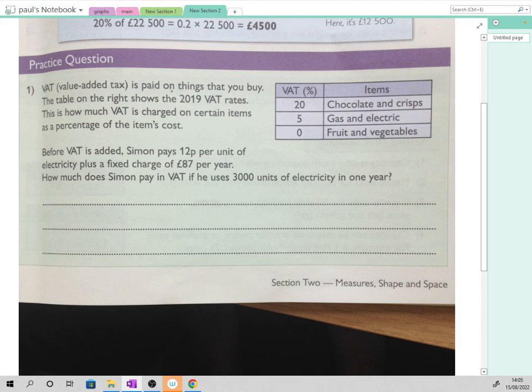Value-added tax, VAT, is paid on things that you buy. The table on the right shows the VAT rates, and this is how much is charged on certain items. So we pay different rates of VAT. You pay 20% on essentials, chocolate and crisps, yeah? But stuff you don't really want to pay tax on is at 5% on gas and electric. Now, before VAT is added, Simon pays 12p a unit of electricity, and he pays £87 a year fixed charge.